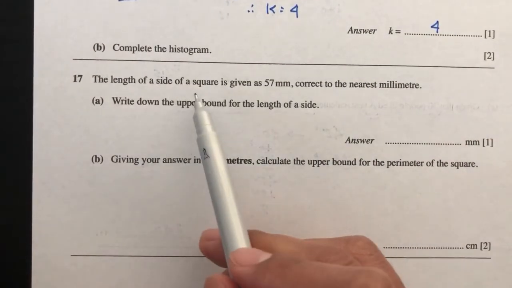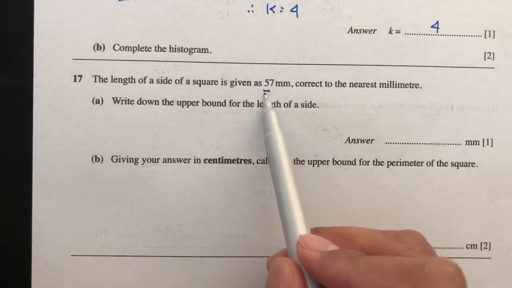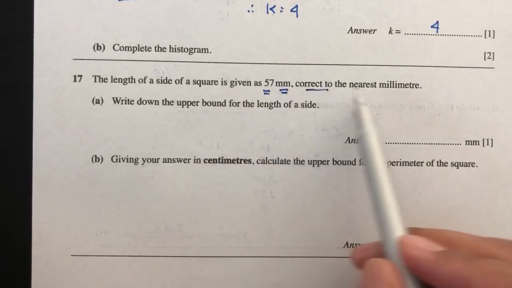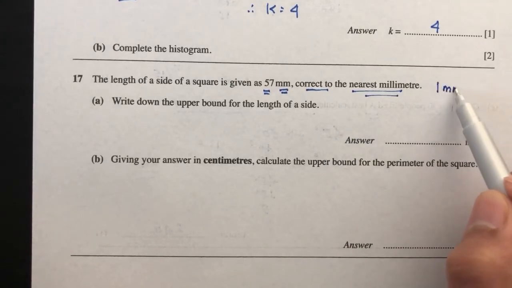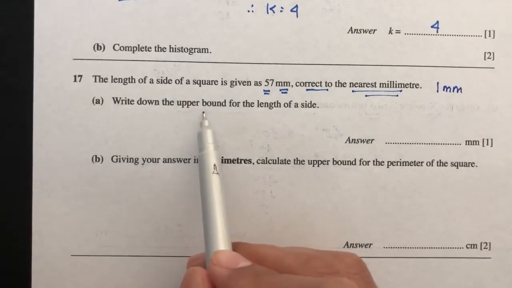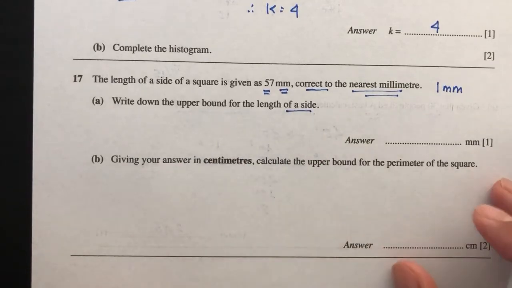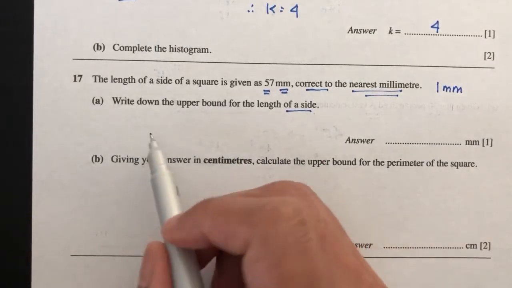The length of a side of a square is given as 57 millimeters, correct to the nearest millimeter. So correct to the nearest 1 millimeter. Write down the upper bound for the length of one side. Okay, so let's do that.